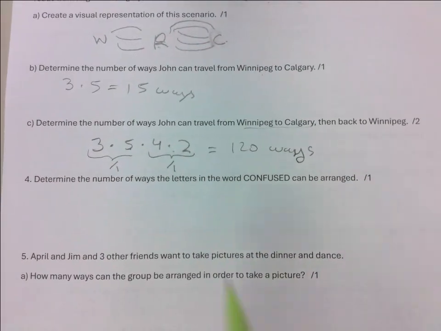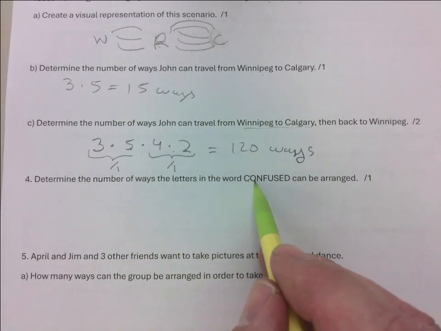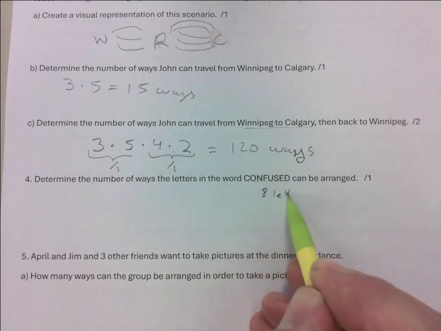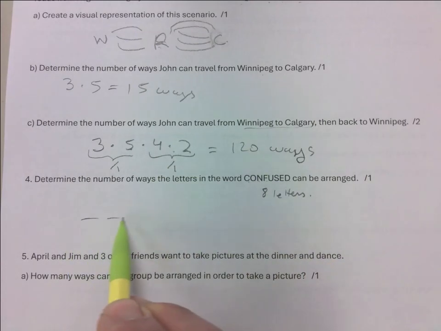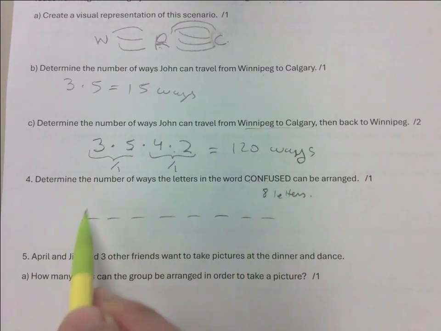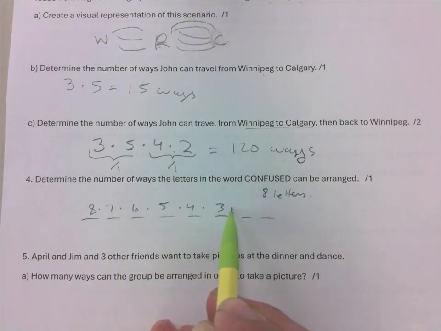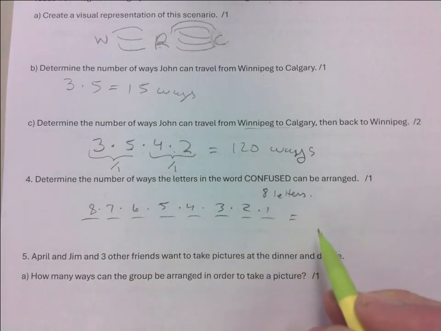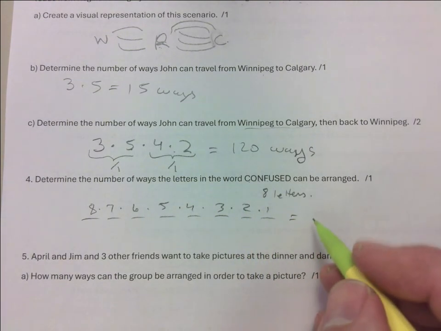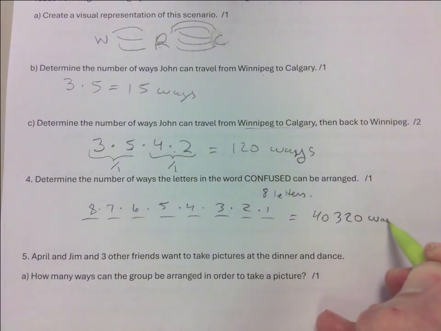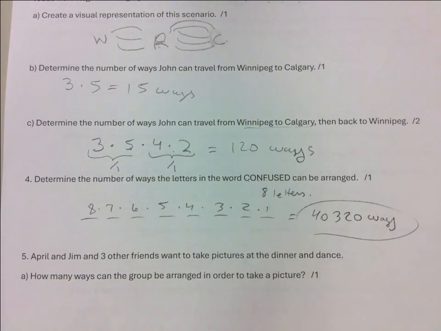Next, determine the number of ways the letters in the word confused can be arranged. So you count 1, 2, 3, 4, 5, 6, 7, 8. 8 letters. So it'd be 8, 7, 6, 5, 4. And today we're going to introduce factorial so we don't have to do this nonsense. That's 40,320 ways. Okay? 1 mark for that.